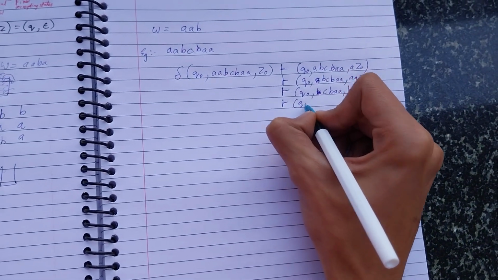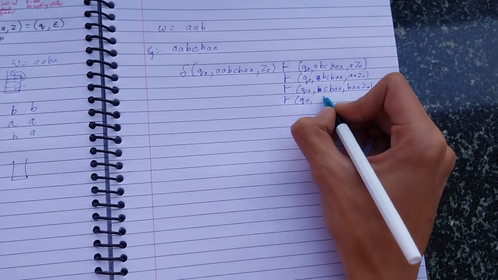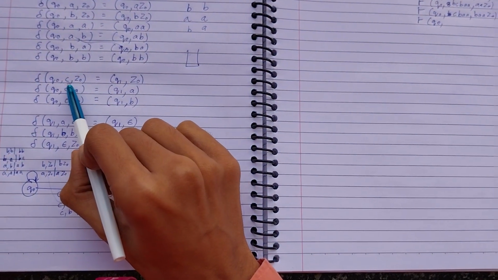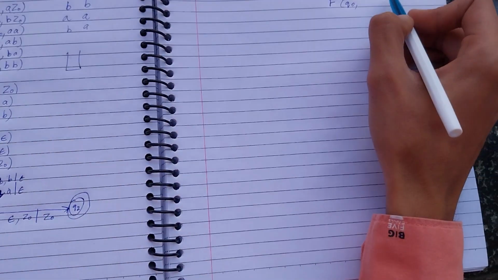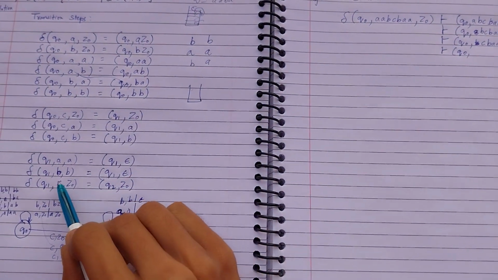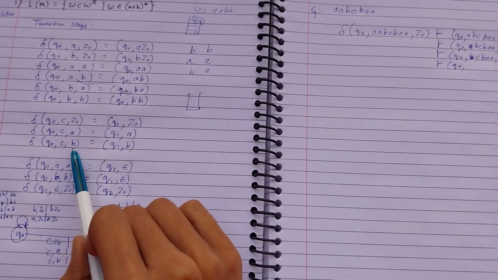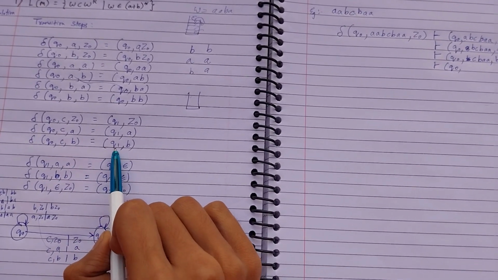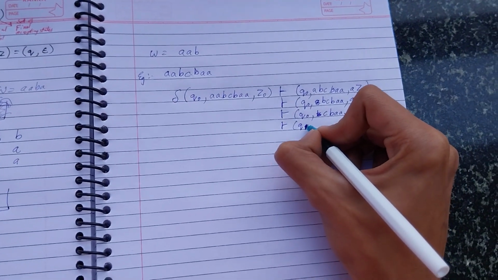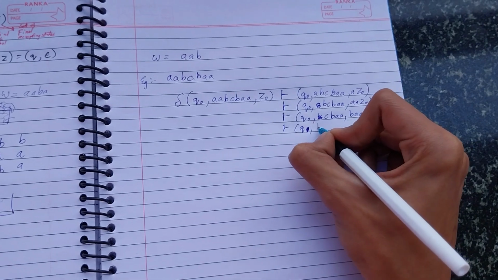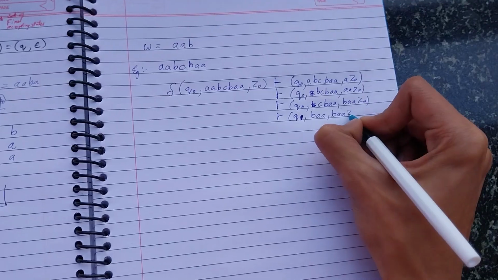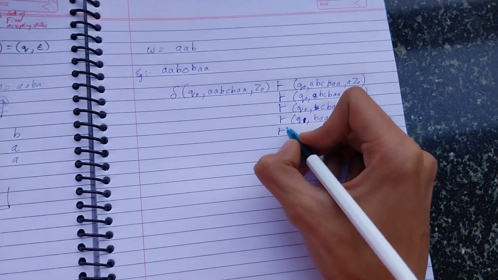Then when I get c, what should I do? You can see the top of the stack is b here, right? So where it defines that when I get c and the top of the stack is b and I'm in q0, I should just go to q1 and replace by b. So I just make it q1, and I keep this as b only, then write the remaining terms.